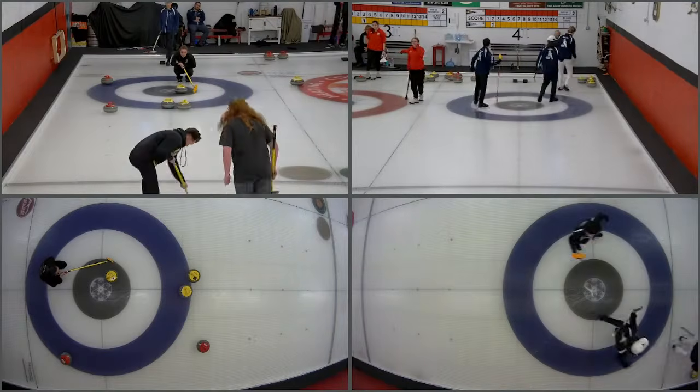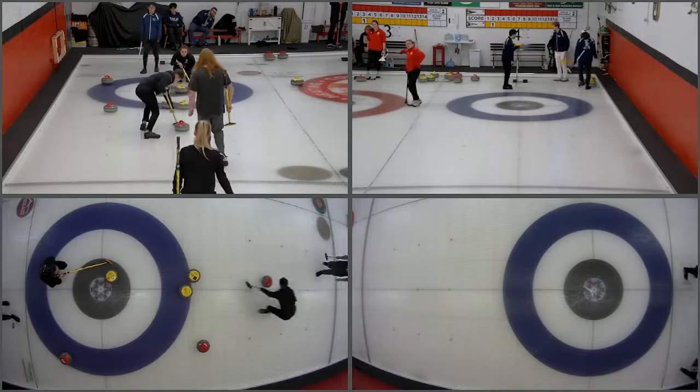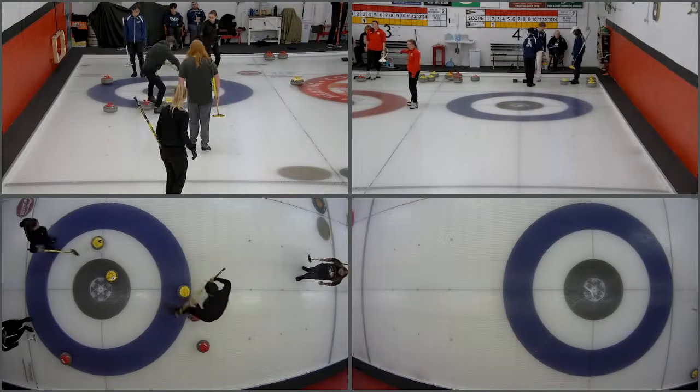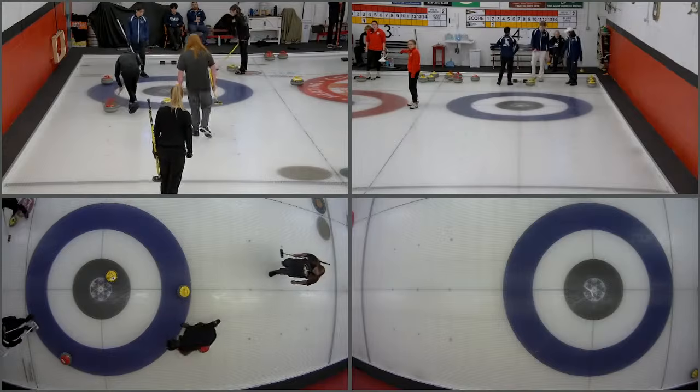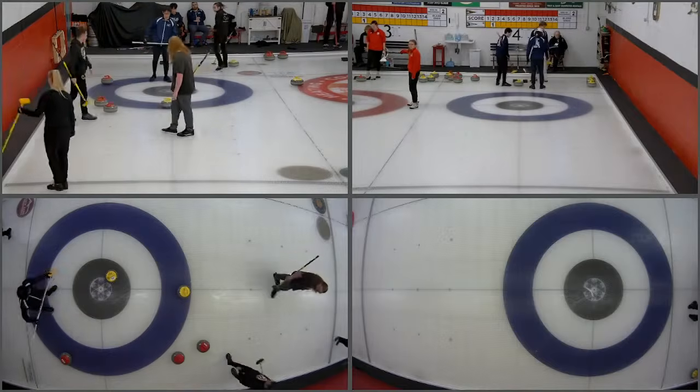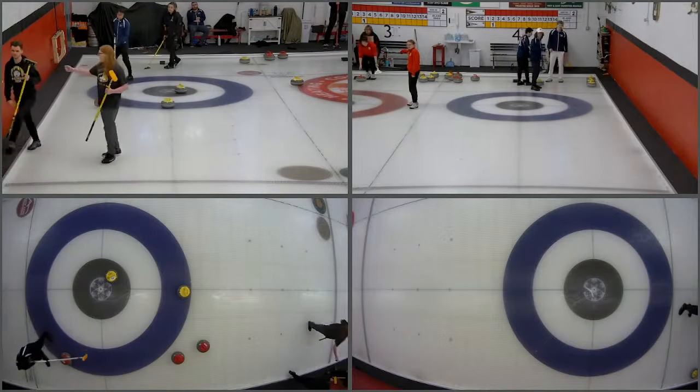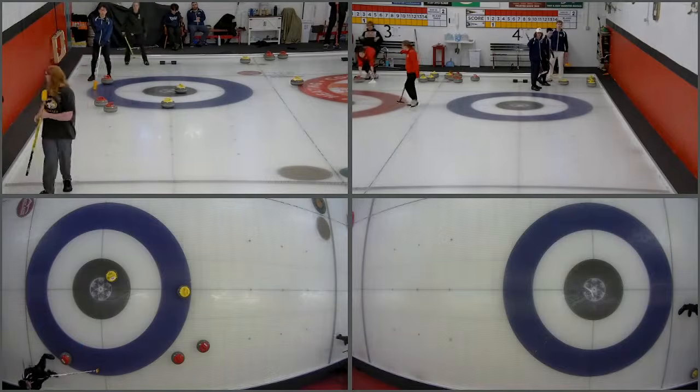This peel is over curling a little bit. But if they catch it thin enough, alright, they can get one of them out of there. And now they've double guarded their own rock in the house. They've exposed the shot stone, which will help them in the long run.